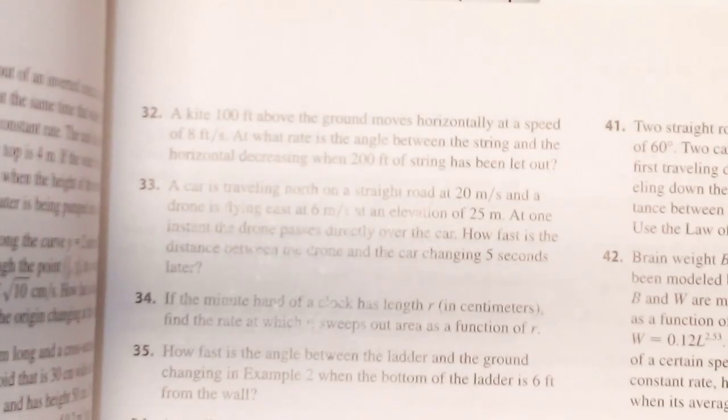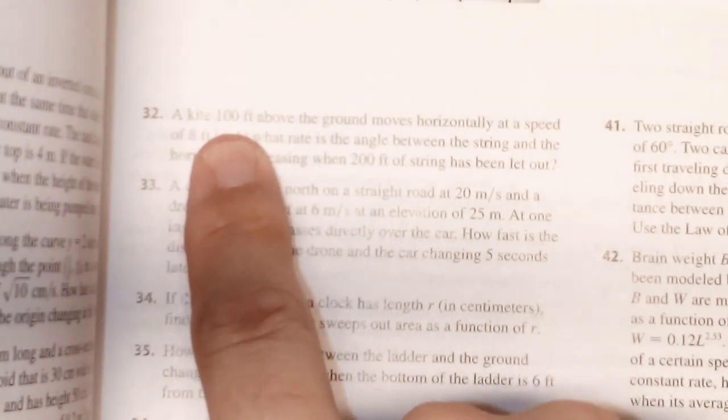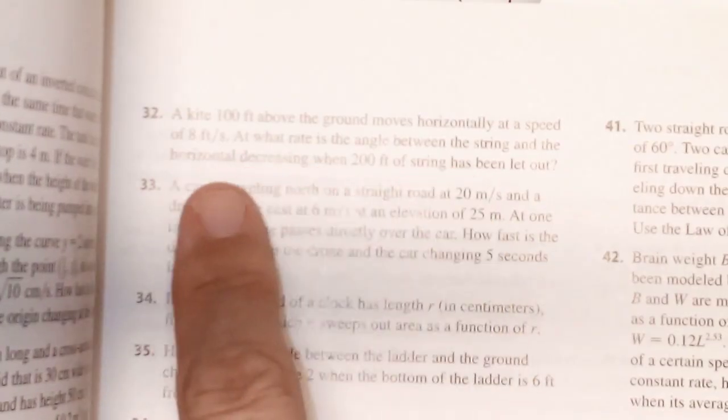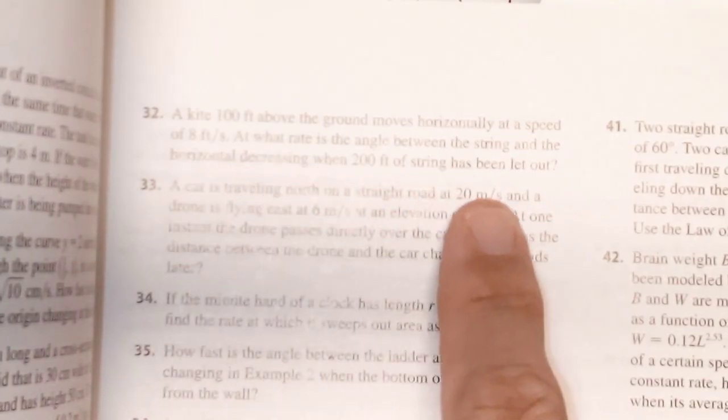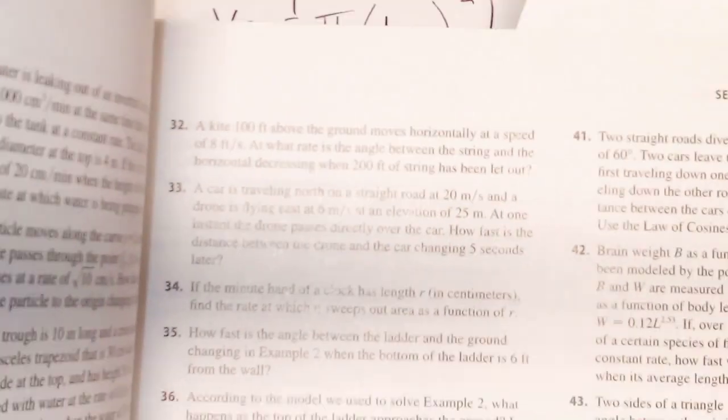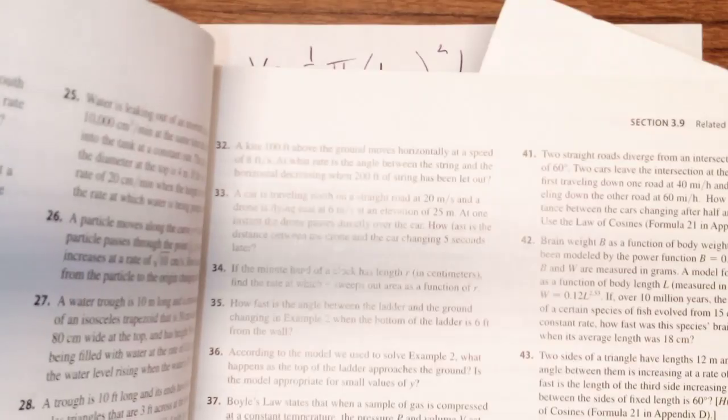I'm not Charlie Brown who's going to get his kite eaten by the tree, but let's think about this. A kite is 100 feet up. It is moving horizontally at a speed of 8 feet per second. At what rate is the angle between the string and the horizontal decreasing when 200 feet of string has been let out? I need to draw a picture to understand what is going on better.